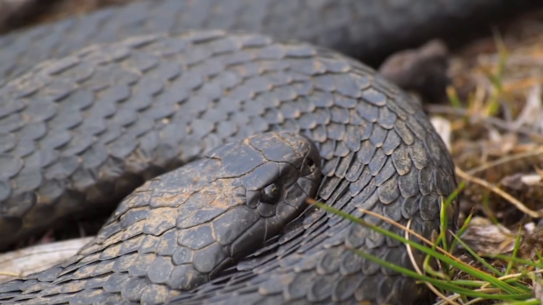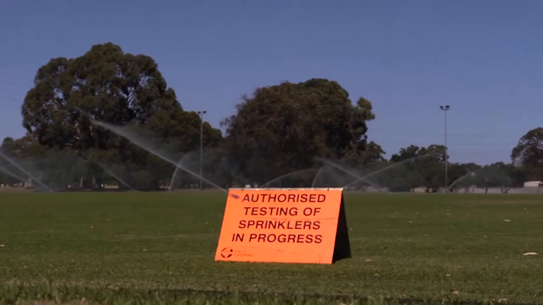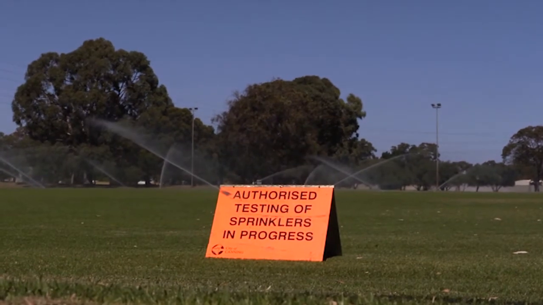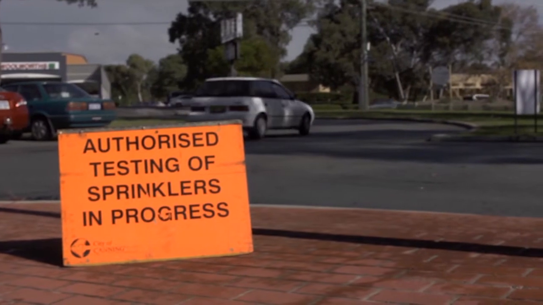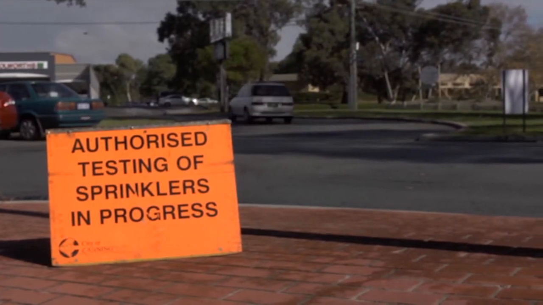Beware of snakes and spiders, which may be less than friendly if disturbed, and be mindful of nearby traffic using roads and car parks, which are adjacent to an irrigated area, by ensuring that adequate signage is in place and that all appropriate precautions are taken.